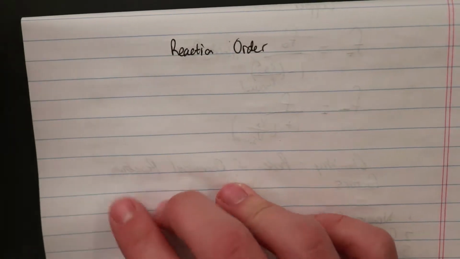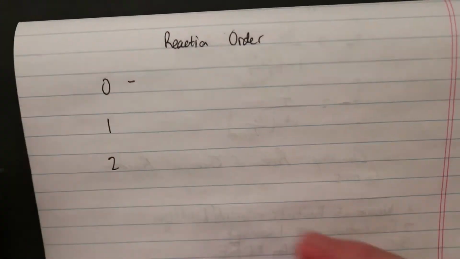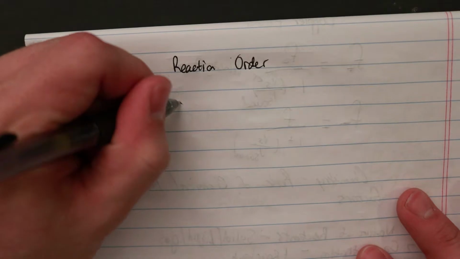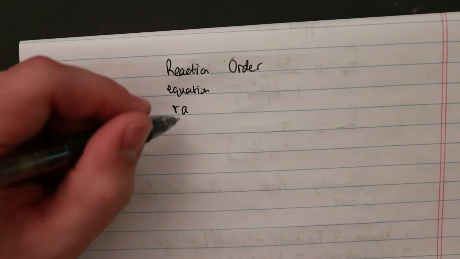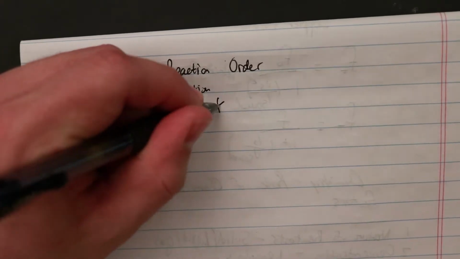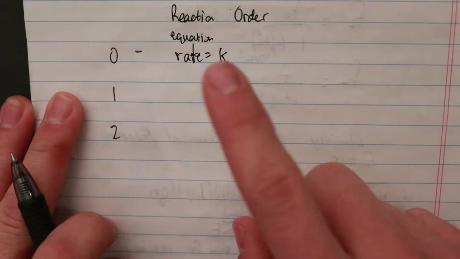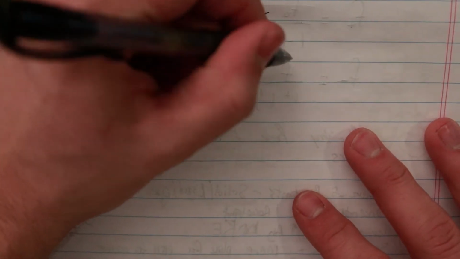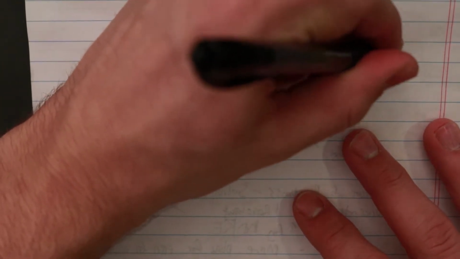Alrighty, so today I'm going to be talking about reaction order, and we're going to be covering zero order, first order, and second order. So zero order is kind of the simplest, and the rate equation is going to look like rate equals k. And basically, in a zero order reaction, if you change the concentration of your reactant, there is no change to the rate.